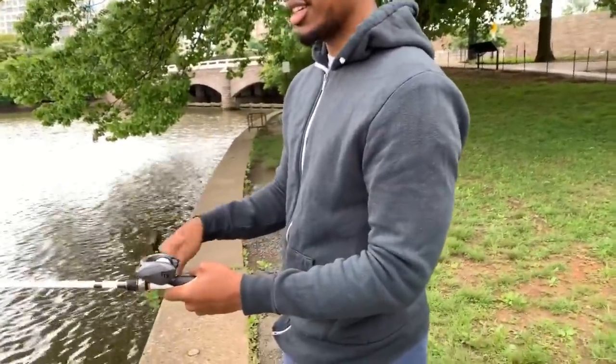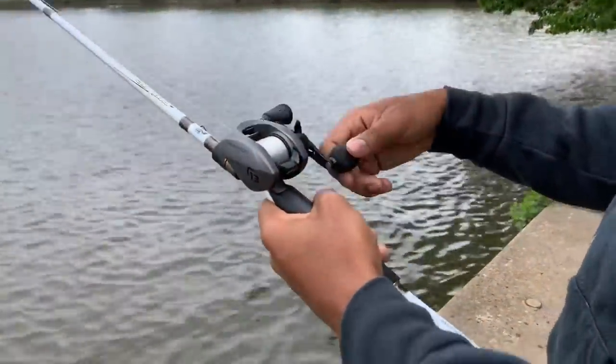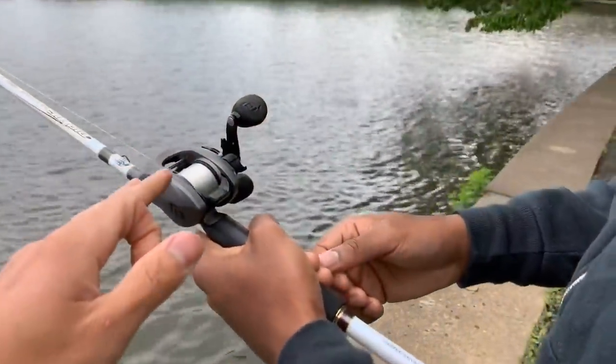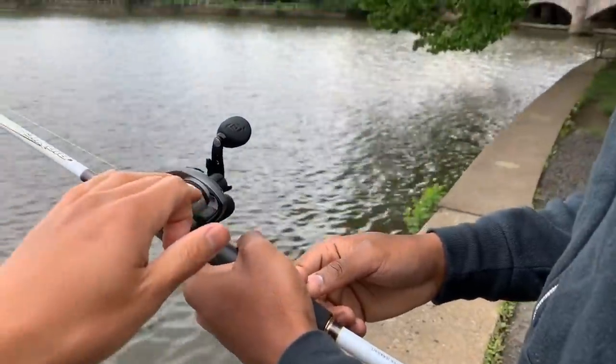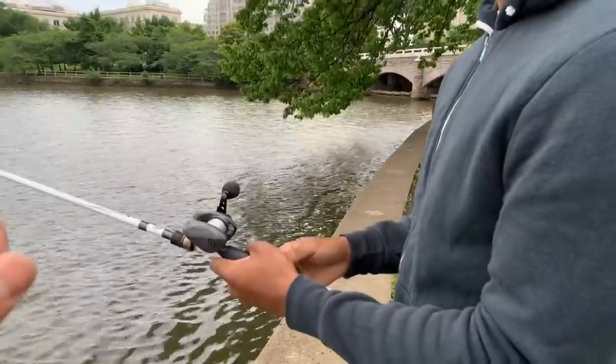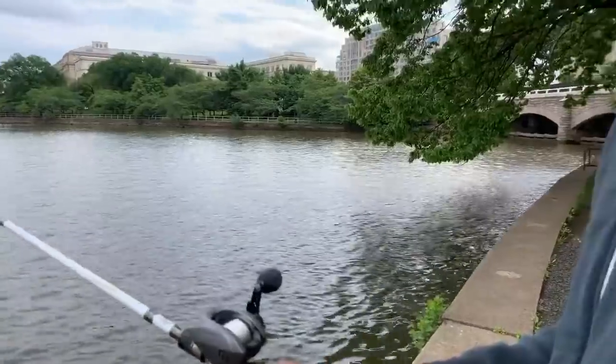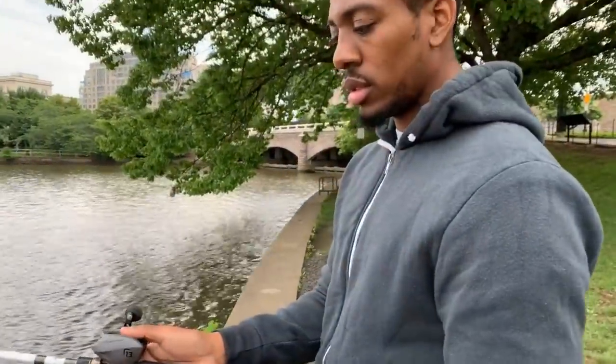Gotcha. So did you see how I used my thumb? So what you want to do when you cast out, before the bait hits the water. You know how it's free spooling. When the bait hits the water, you lose momentum and the spool keeps spinning. The bait's not moving when it hits the water, right? That's why it keeps spinning and tangling. You have to put your thumb down right as the bait hits the water.